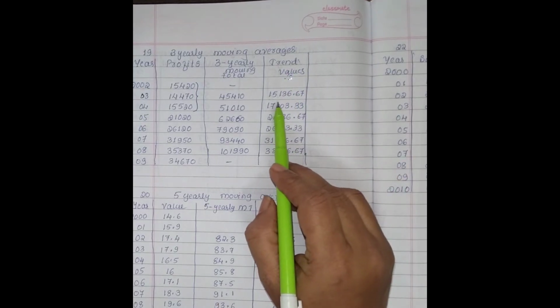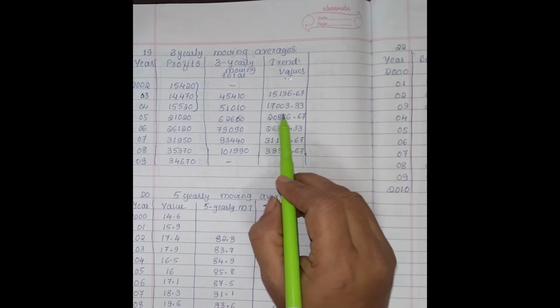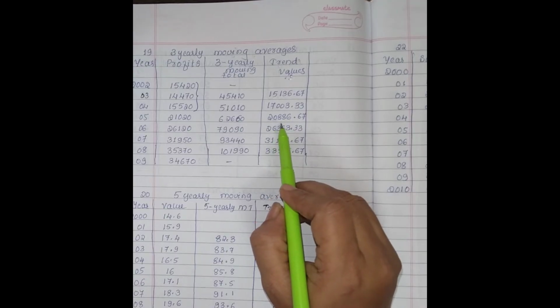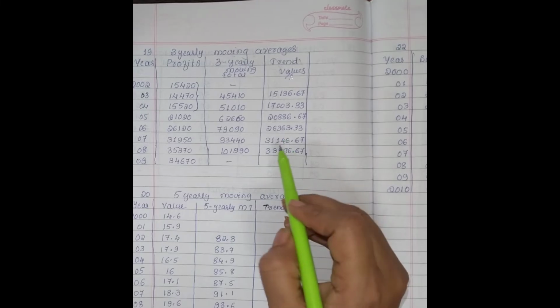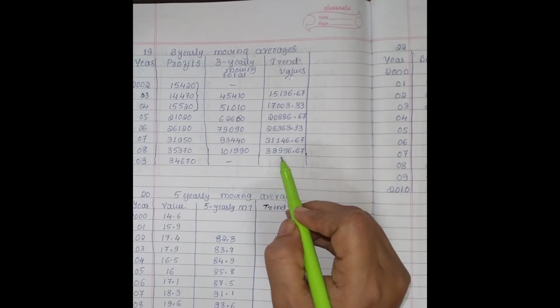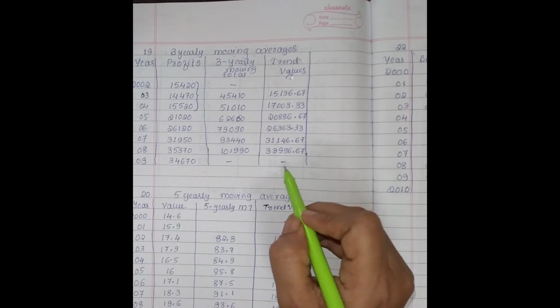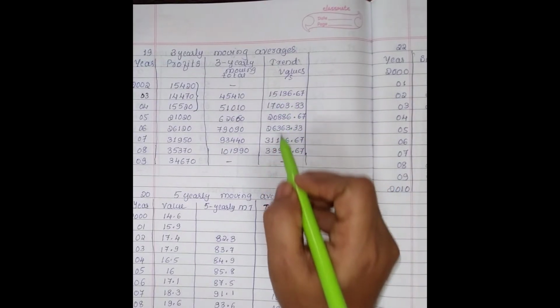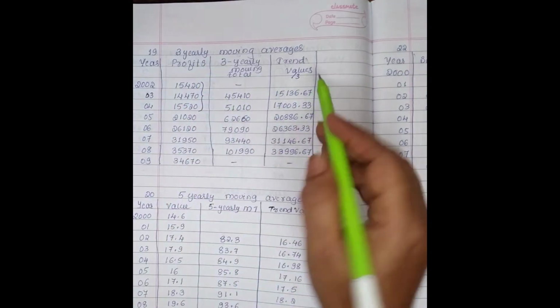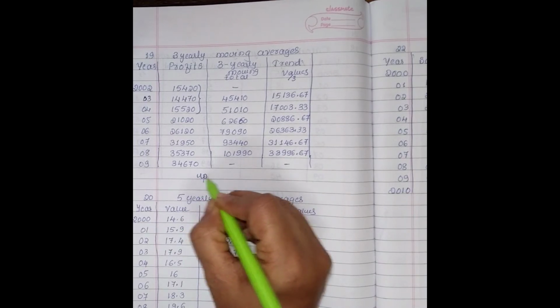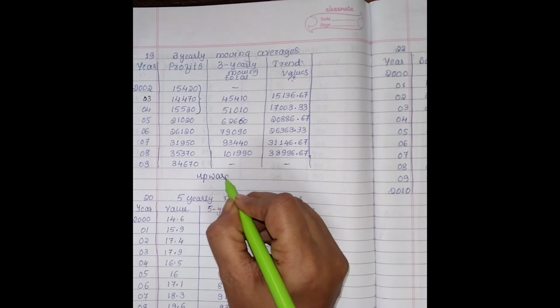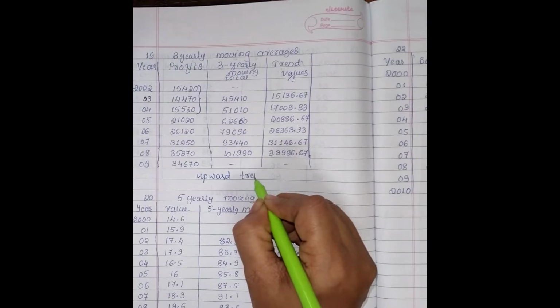Then 15,136, 17,003, 20,886, 26,363, 31,146, 33,996.67. These are the trend values of the 3 yearly moving averages. This is also an upward trend.